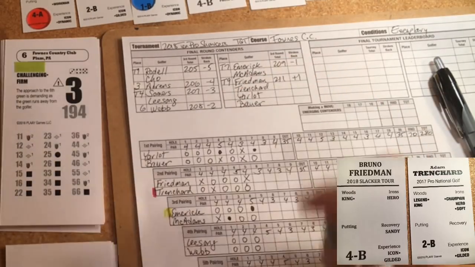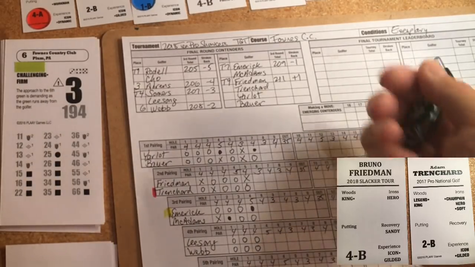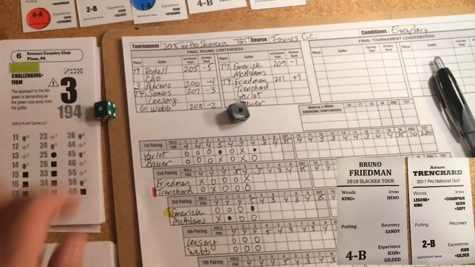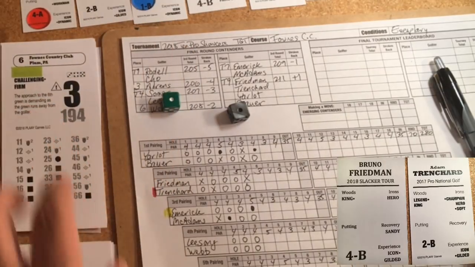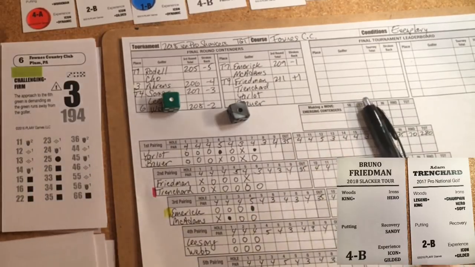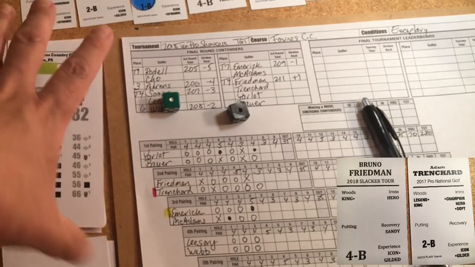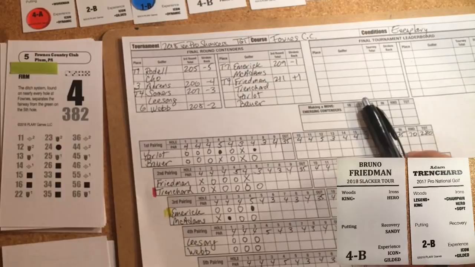So Trenchard misses that, so now an easy follow-up par, which he makes. It ends up in the crack there, but it doesn't matter. Yeah, moderate birdie, easy par. All right. Actually, it was a gimme par anyway, right? Because he had moderate, and it goes up 2, so we're in good shape. Okay.